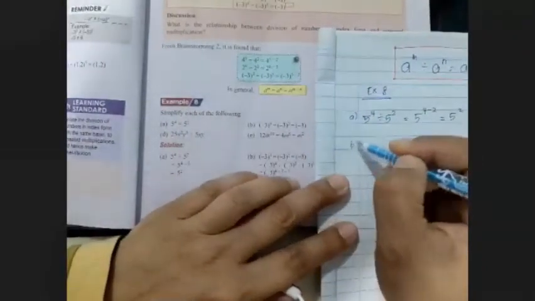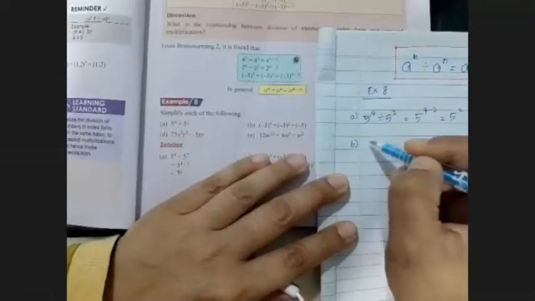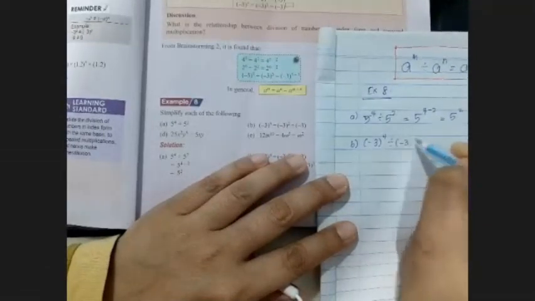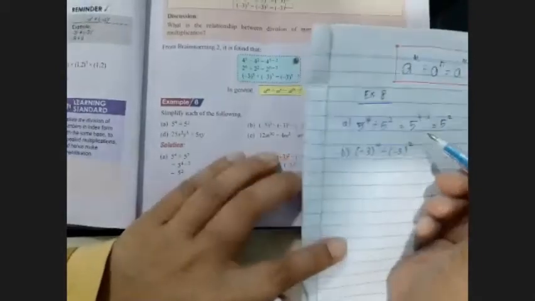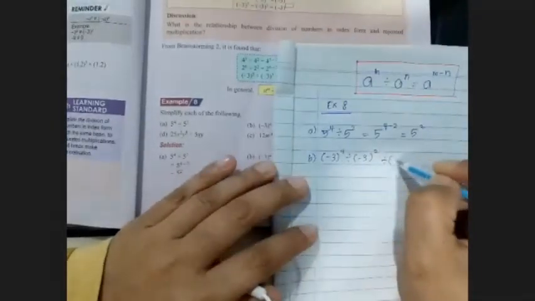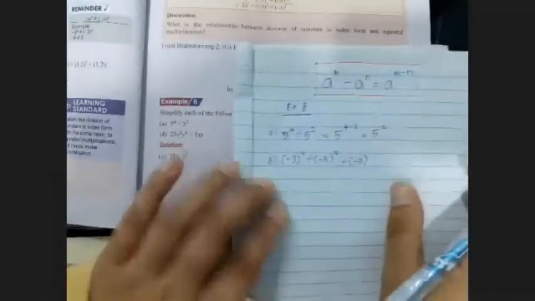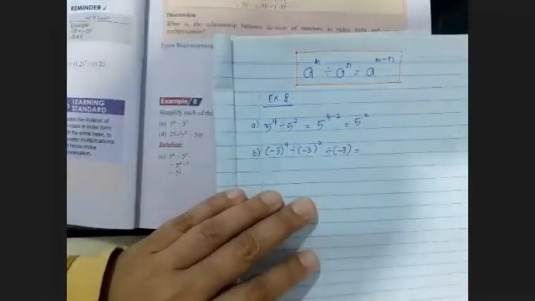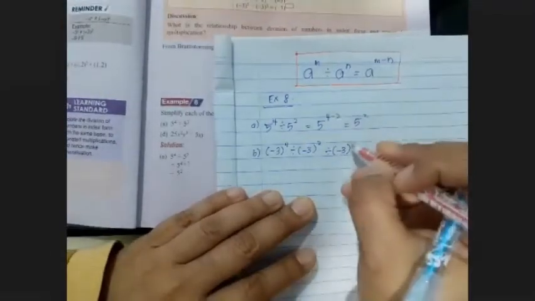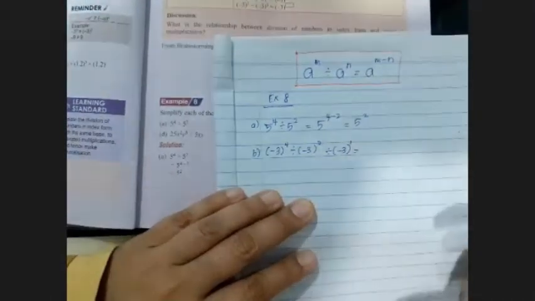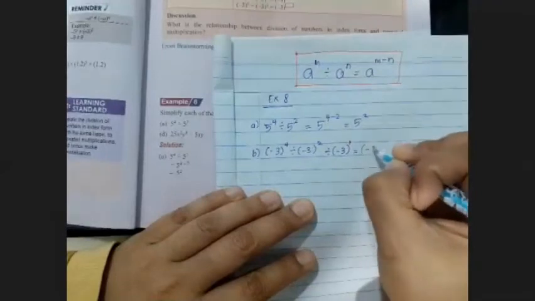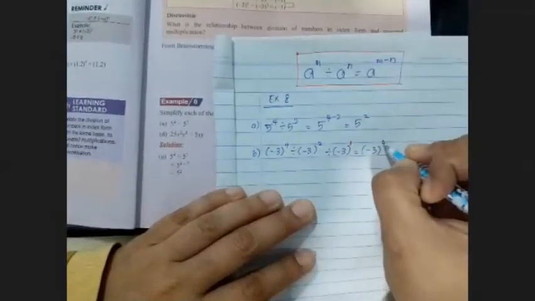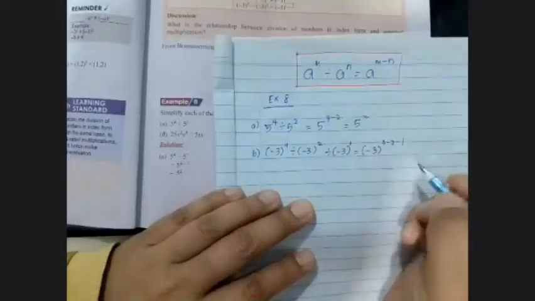Next for B. Negative 3 power of 4 divided by negative 3 power of 2 divided by negative 3. Okay, class. What is the index for the last term? This is 1. Good. So this is negative 3 power of 4 minus 2 minus 1.